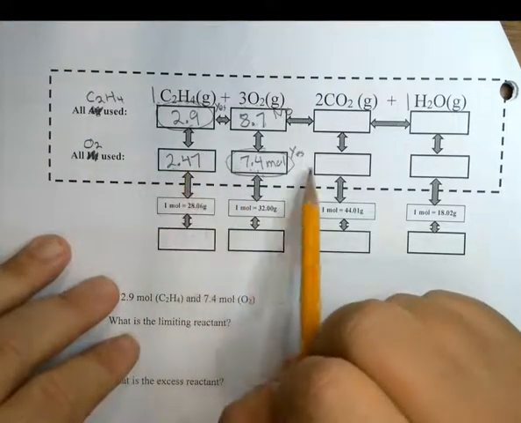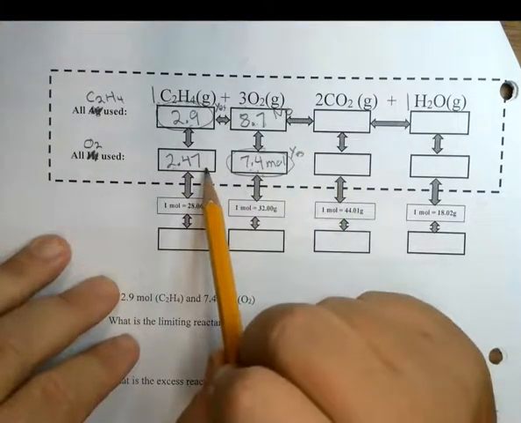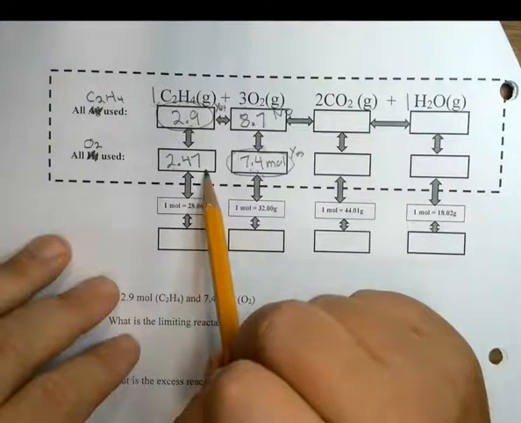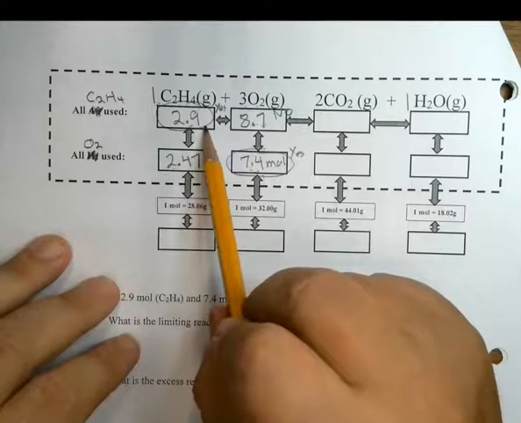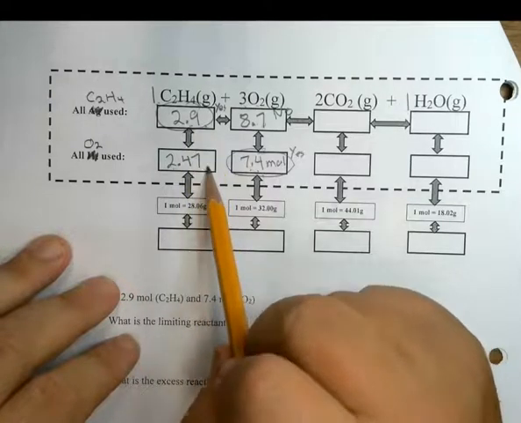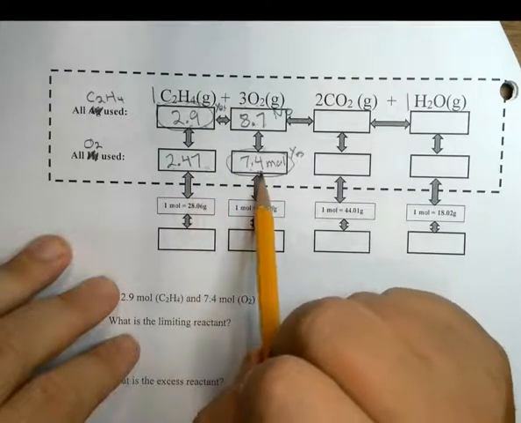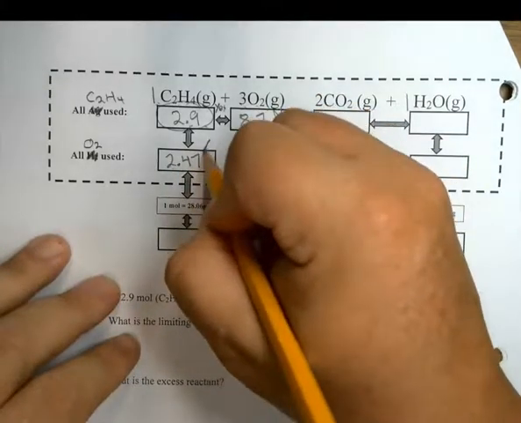Let's just confirm that this one's good. For this reaction, the bottom one, to be able to run, we need to have at least 2.47 moles of C2H4. Do we have that? Yeah, we have more than that. We have 2.9 moles of C2H4. So yes, we have enough of this to react completely with this. So this is a yes.